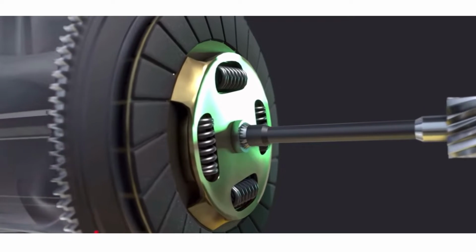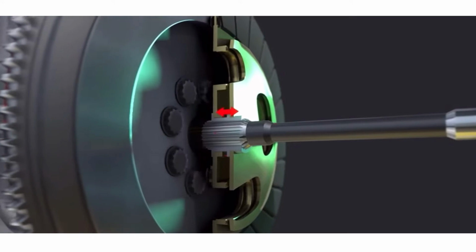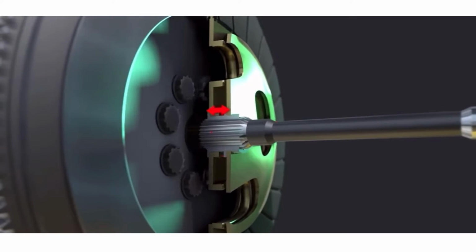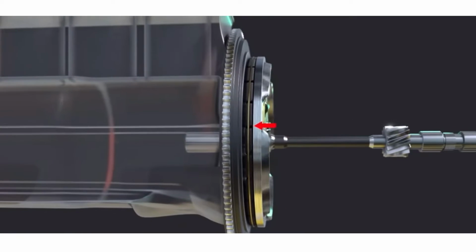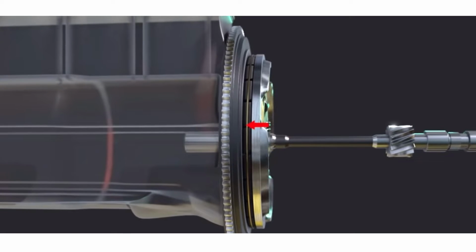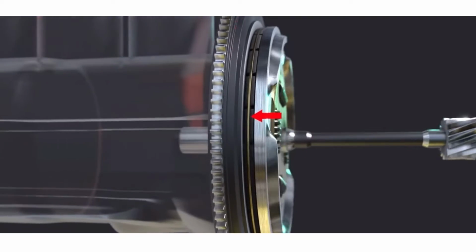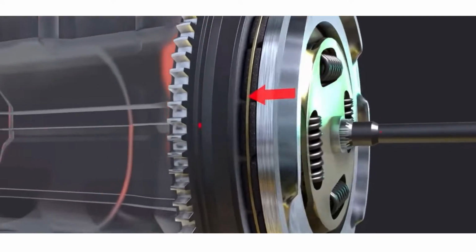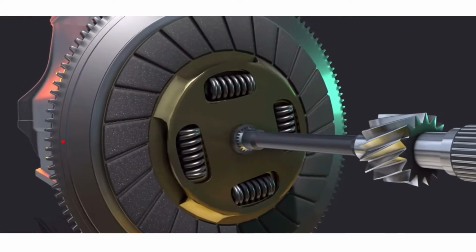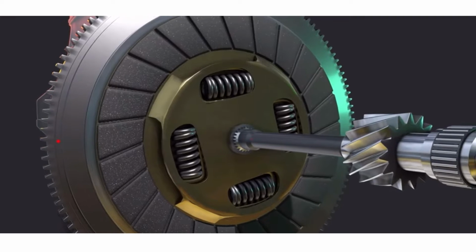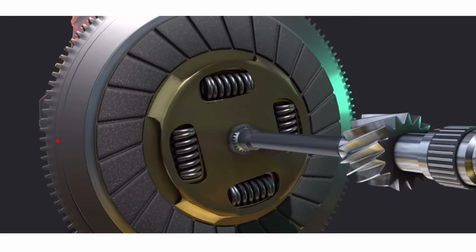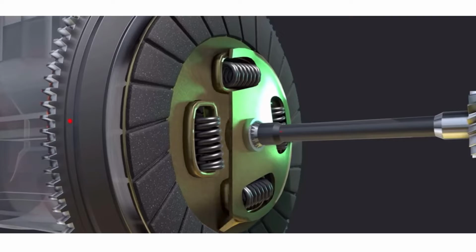4. Selector fork. This arm is used to move the collars along the output shaft to select gears, and can be moved using the gear shift. 5. Collars. The collar is what is used to select different gears. It slides between gears and can mesh with them.